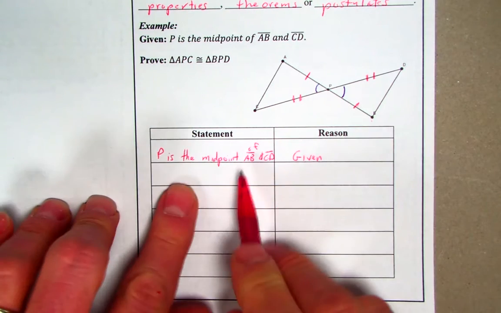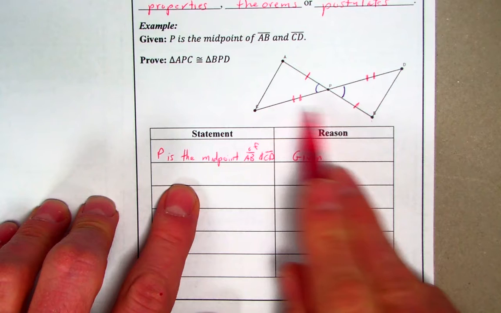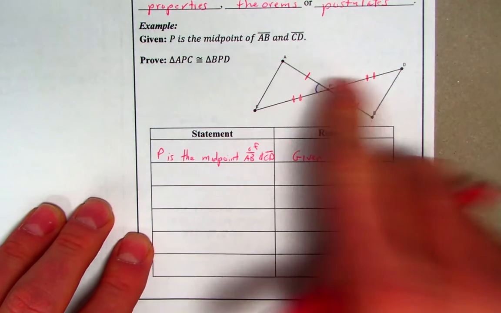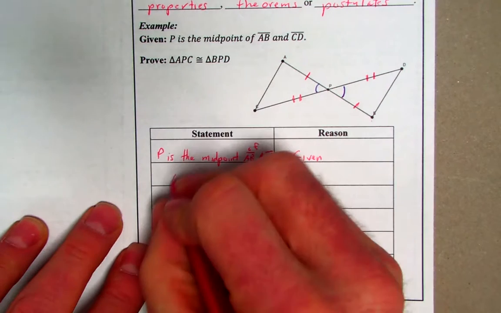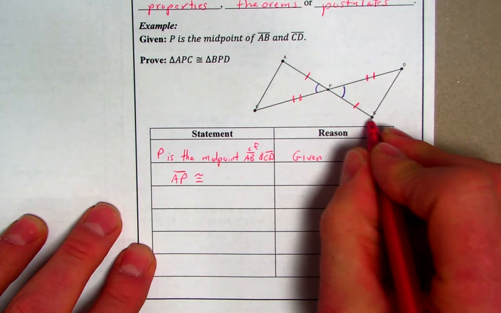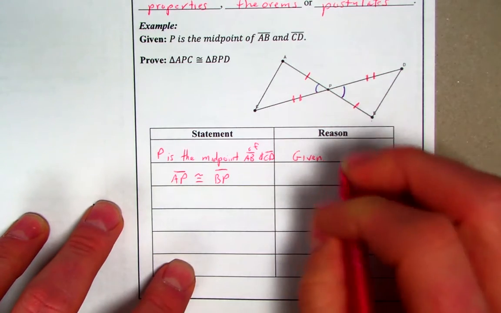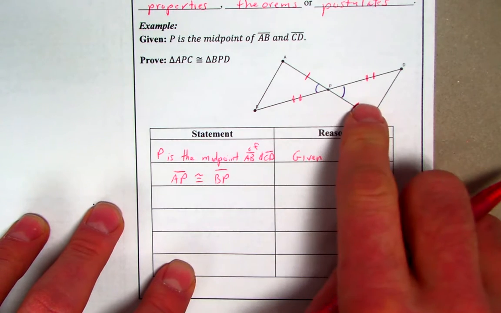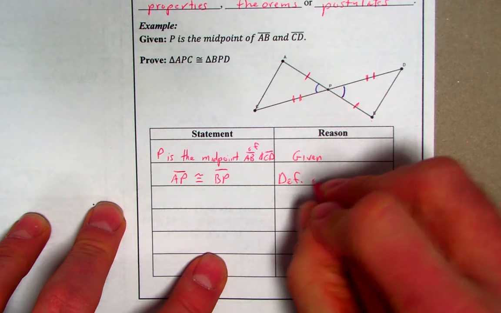Okay, now that we know that P is in the middle, we know that these pairs of corresponding sides are congruent. So now we can start listing things in this side, angle, side order. So side AP is congruent to side BP. And the reason we know that those two are congruent is because we were told that's a midpoint. So by definition of midpoint.